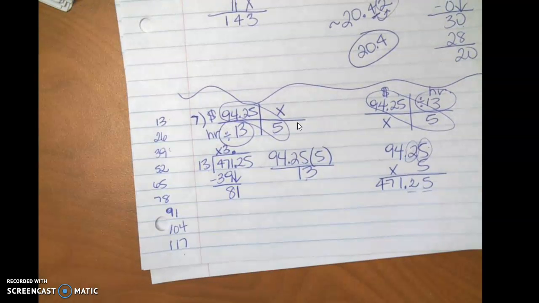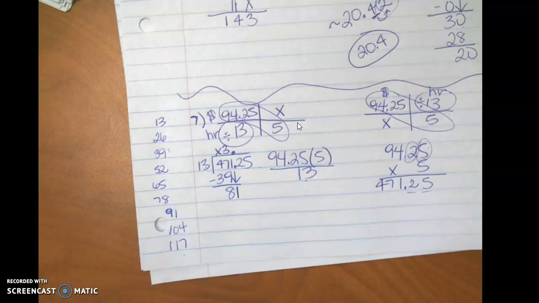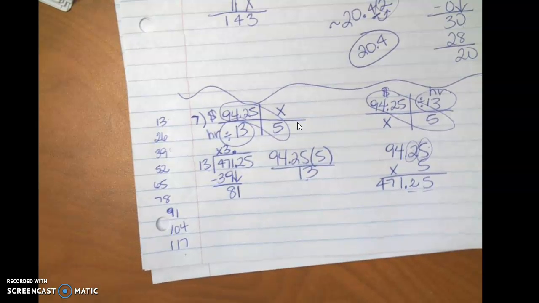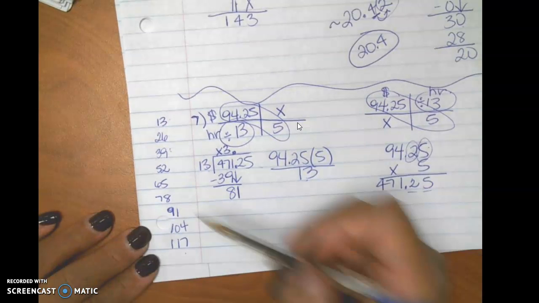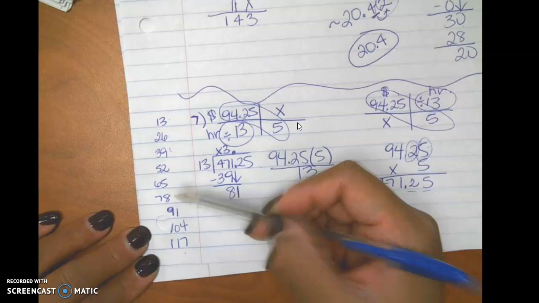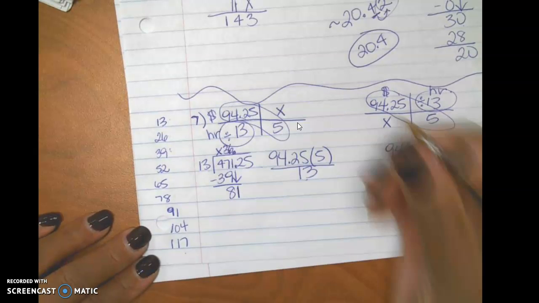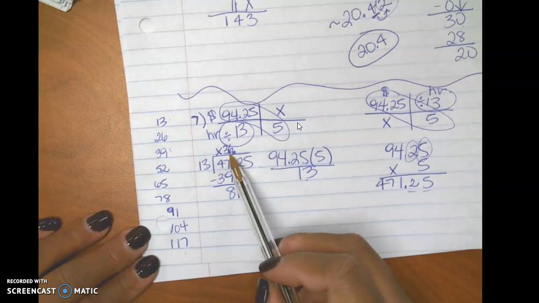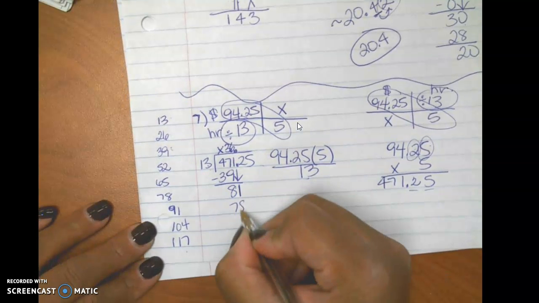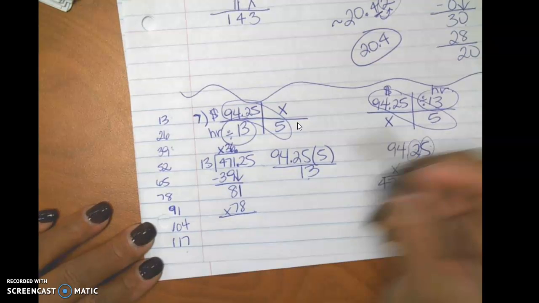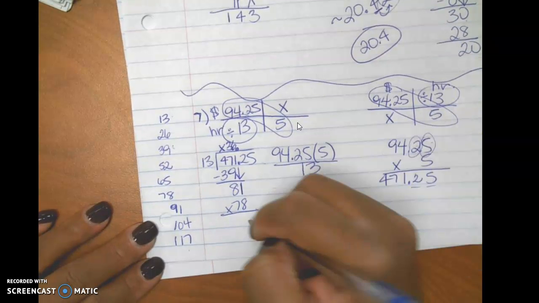13 and an 81 before passing it. 6. Squeeze that in between that 3 and that decimal. 6 times 13, 78. 81 minus 78. 3.